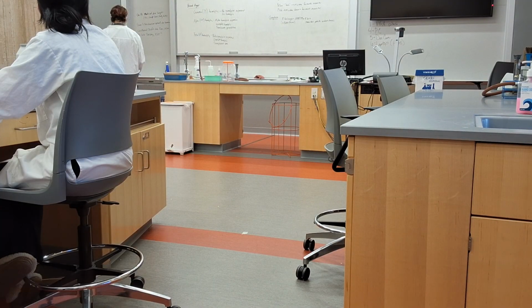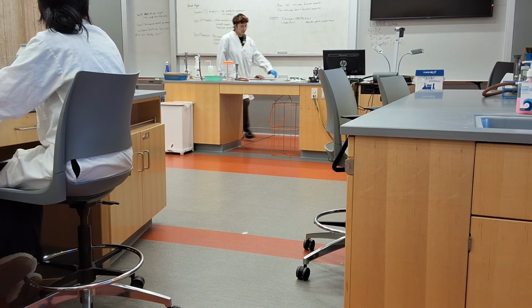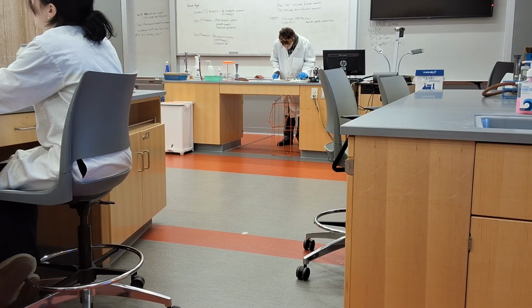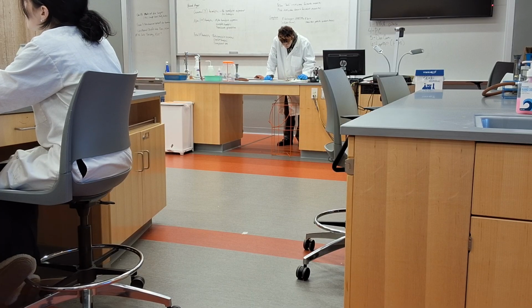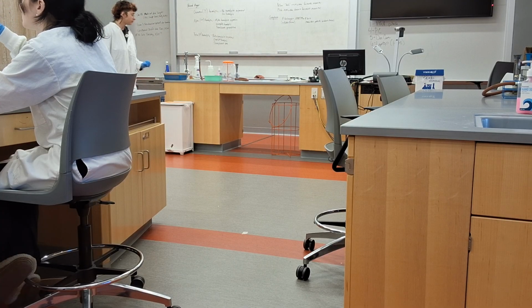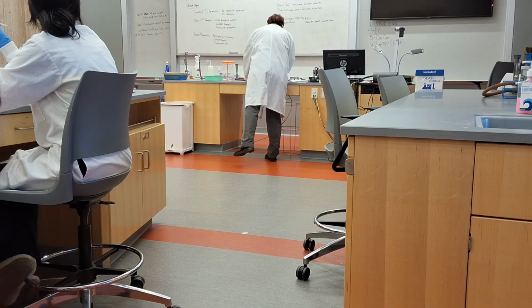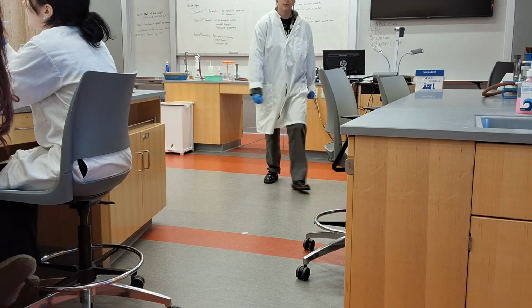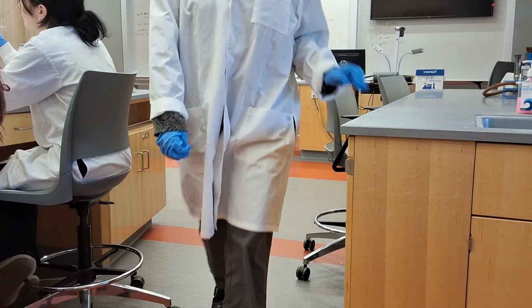Which one are we doing? The blood agar plates. So you're looking for hemolysis for the staph. You're looking for the ones that you had to stab. Okay.